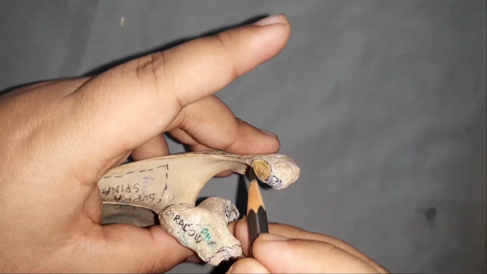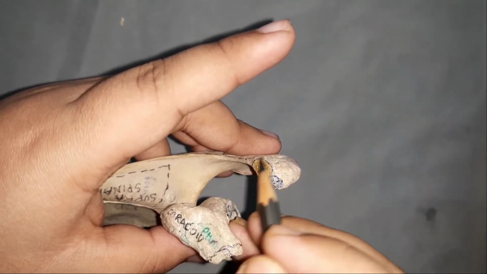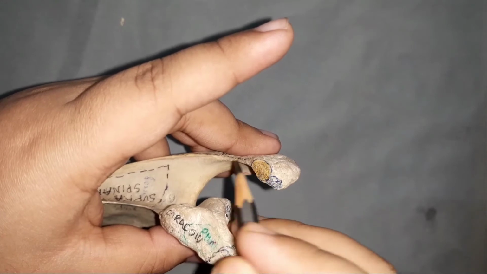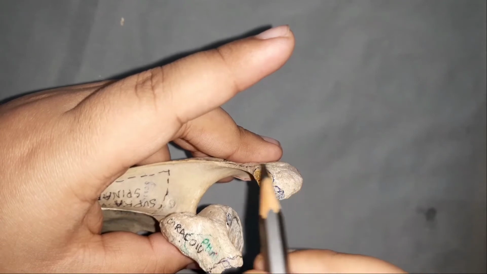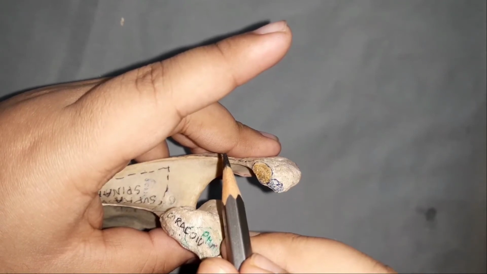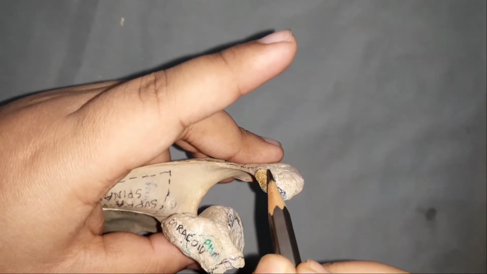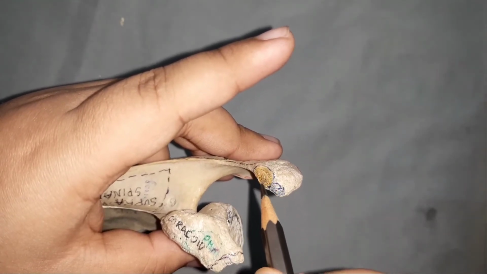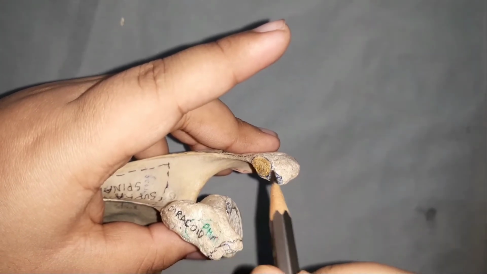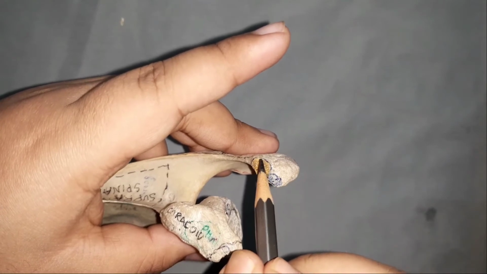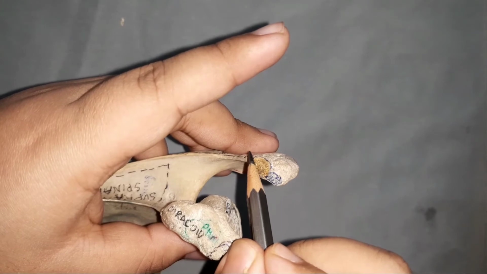So the borders of this facet will give attachment to the capsule for the joint that is being formed. What is the joint being formed? Acromioclavicular joint. Right, acromioclavicular joint. The capsule for that is along the margin of the facet along which the attachment is taking place, which is present along the medial aspect of the acromial process. Okay, done.